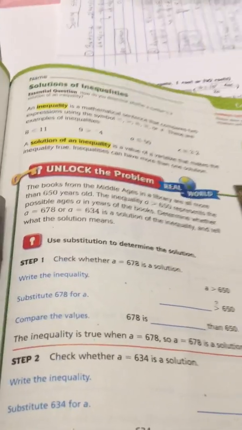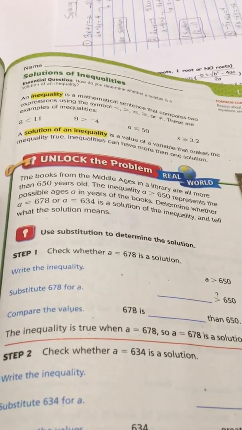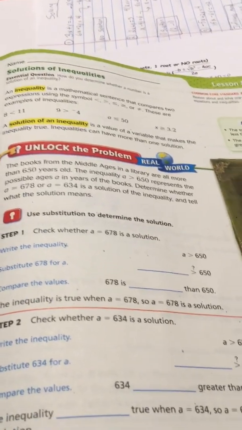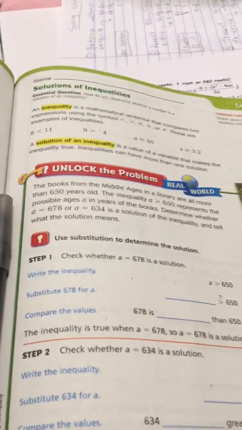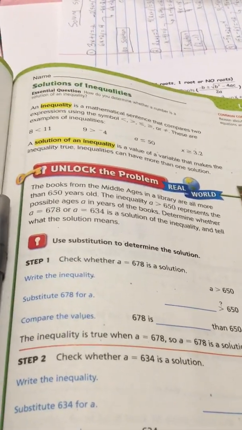Hi. So we've worked with our equations. Now we're going to work with inequalities. So, solutions of inequalities. How do you determine whether a number is a solution to an inequality?